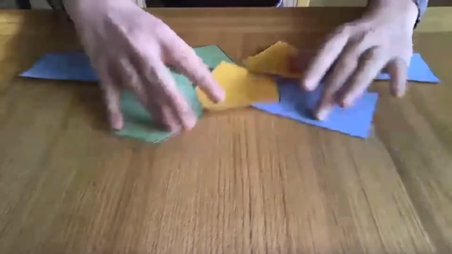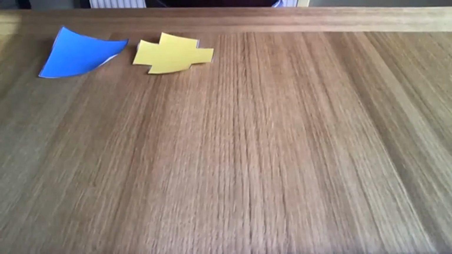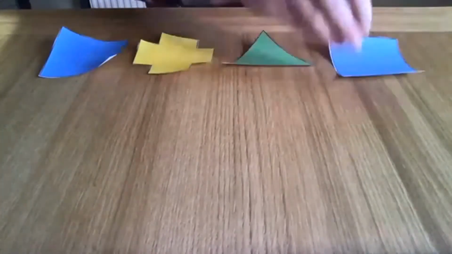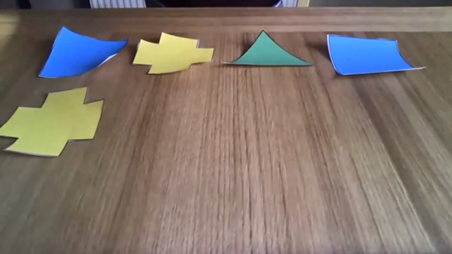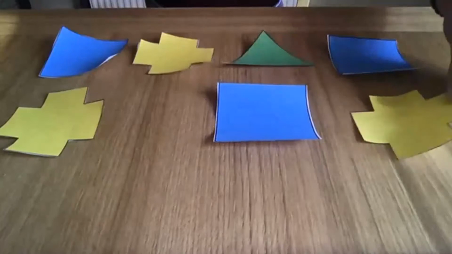Now we are going to have a look at another type of problem solving question. So this time, rather than us trying to find out what the 7th or the 8th or the 6th shape will be in our pattern, we have got a pattern, but it is missing a shape. Okay, so we have got this shape, then this shape, then this shape, then this shape, then this shape, then this shape, then this shape.